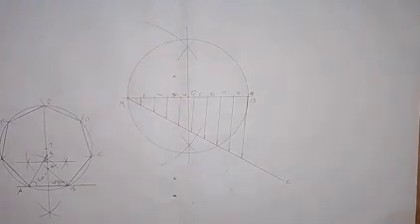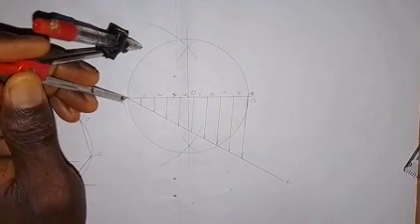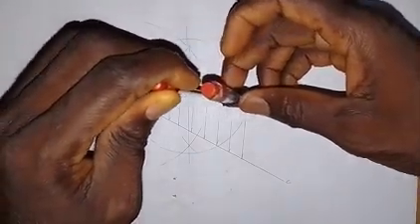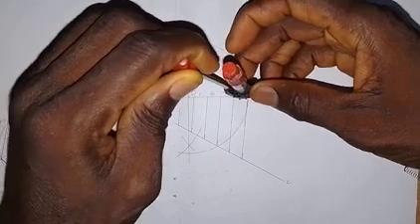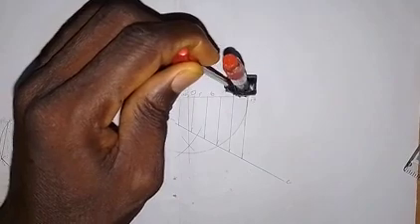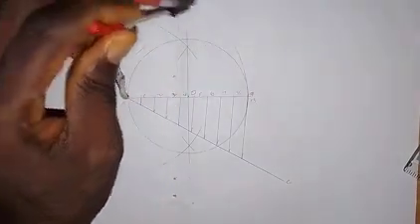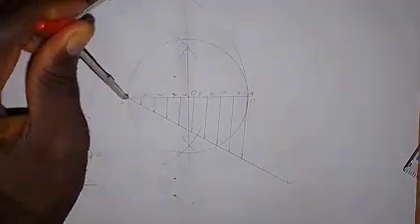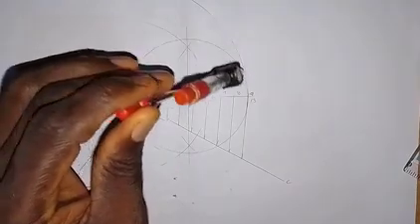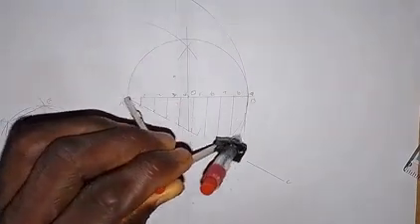Alright, next thing I'm going to do is very, very important, so you need to pay attention to this. Put the midpoint of the compass at point A, extend it to point B on the line. Then you draw an arc up here, like this. Then you draw it down here.